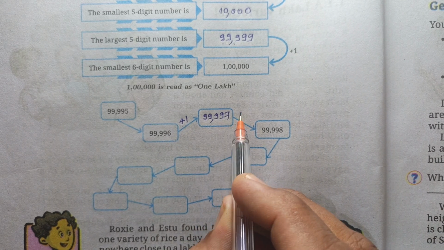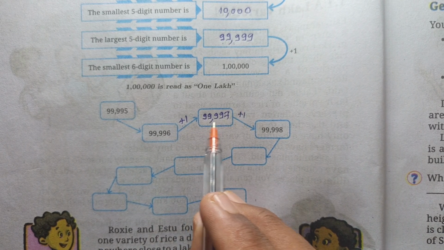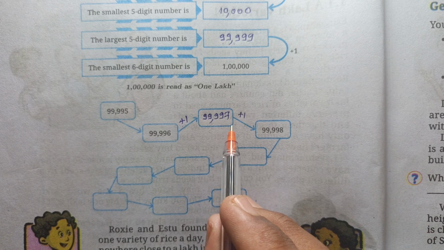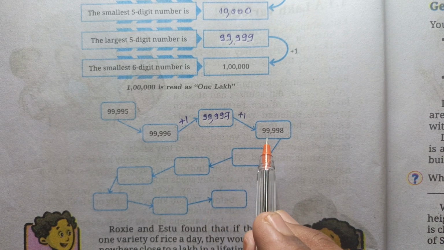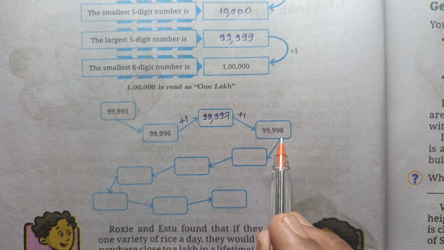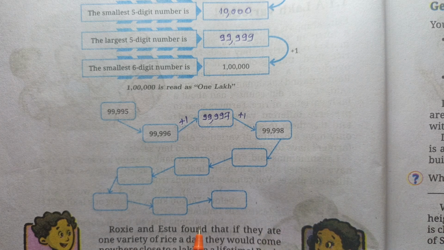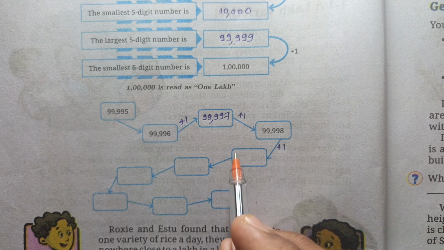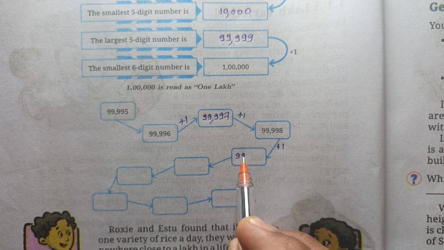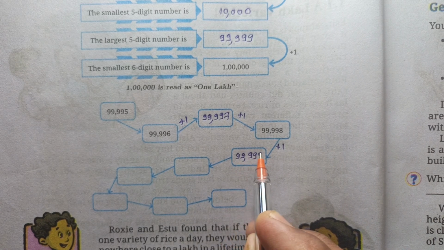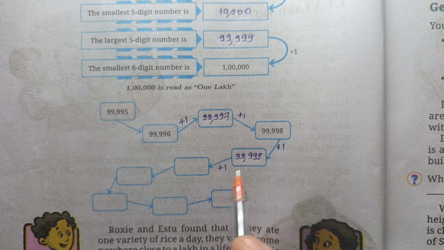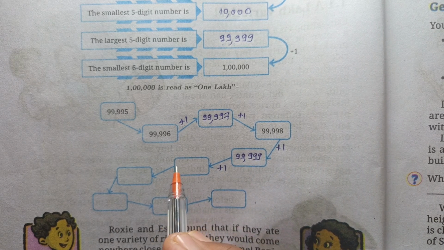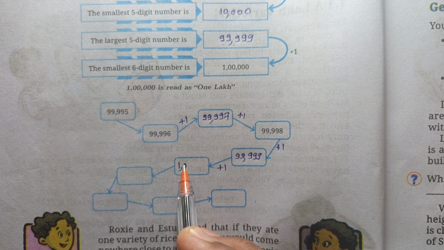Similarly, if you add plus 1 to 99,997, the next number, already mentioned, is 99,998. Next, if you add plus 1 to this one, we get 99,999. If you add plus 1 to this number, then we get 1 lakh.